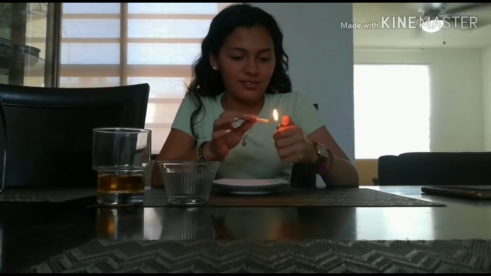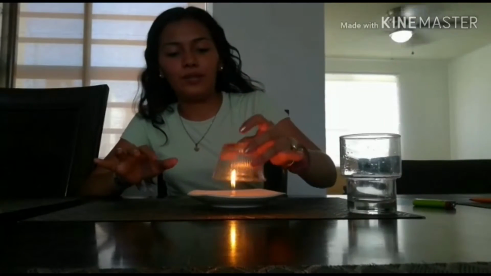Now we are going to make an experiment to explain Newton's second law. The materials that we are going to need are water, a glass, a lighter, and a candle. When the candle is lit, we are going to put water in the dish, and after that we are going to put the glass over it. That's all.